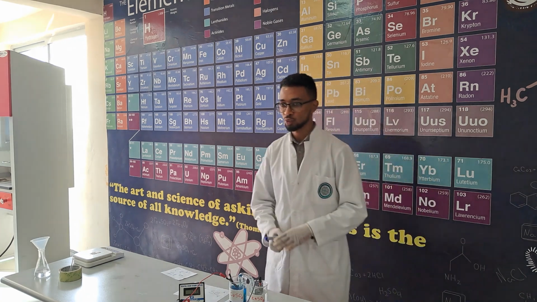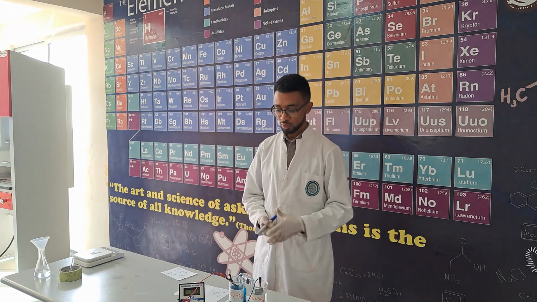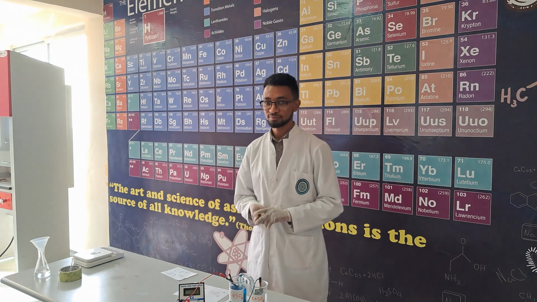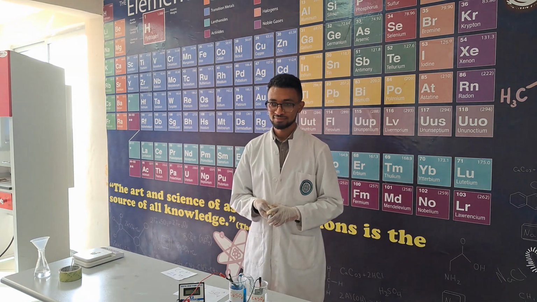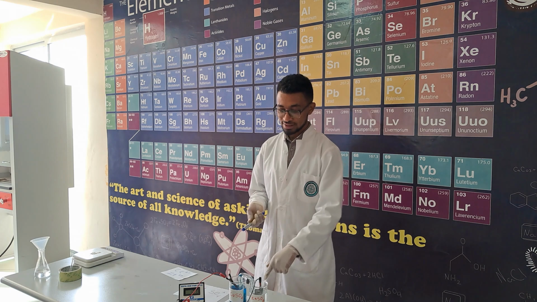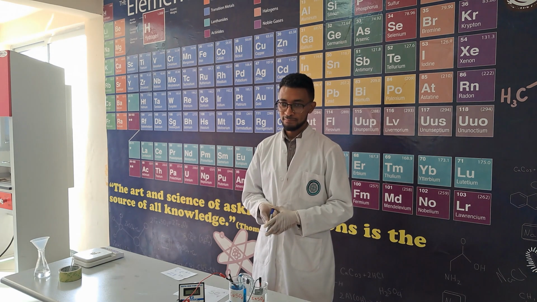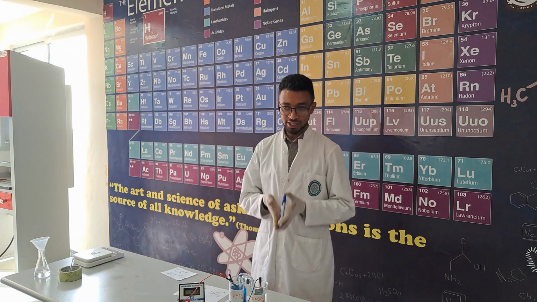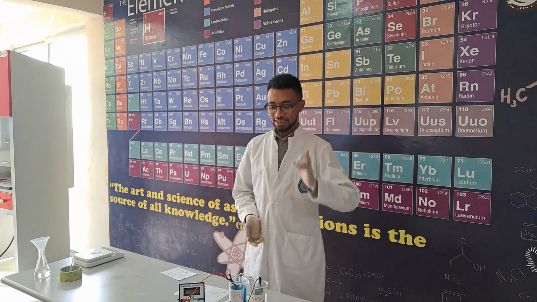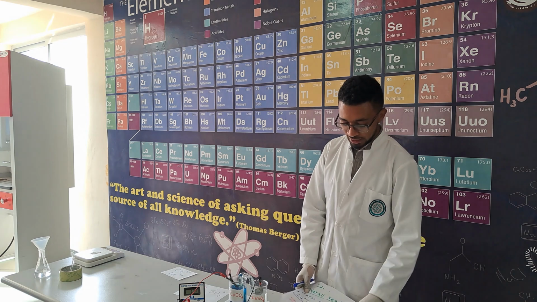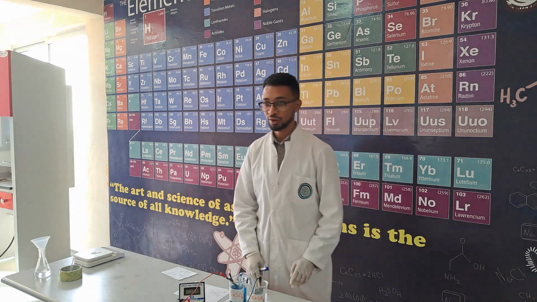Okay, one last question is, which one do you think is anode, which one do you think is cathode here, and why? We have 2 electrodes, right? Which one is anode, which one is cathode? Which one? Zinc is anode. Why? Because it is where oxidation is taking place. Okay? But here, the signs for the electrodes will be changed.